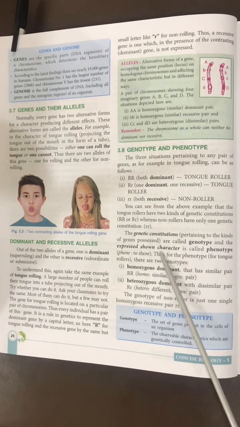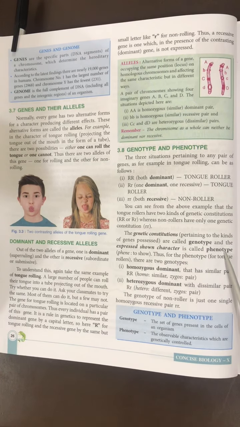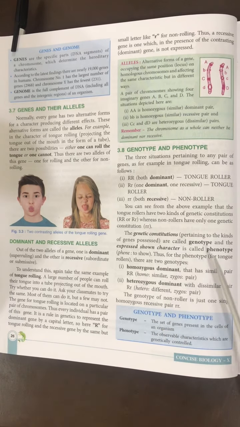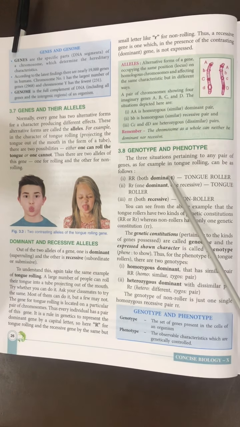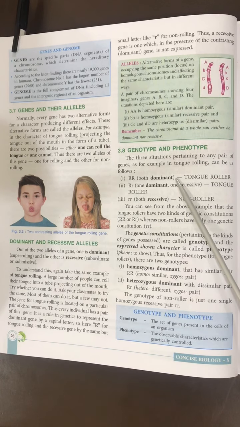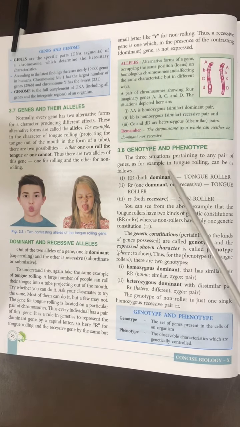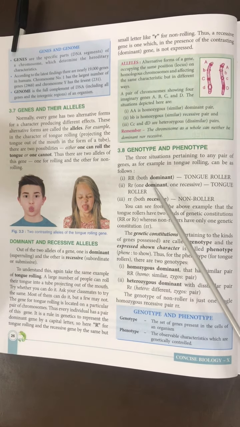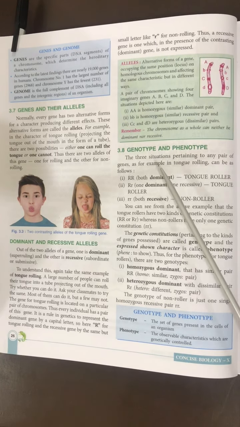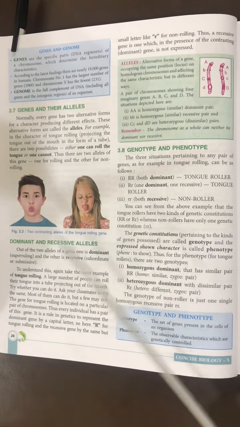And the expressed character is called phenotype. Thus, for the phenotype of tongue roller, there are two genotypes. So what is phenotype? The observable characteristics which are genetically controlled. If you take the first case here, the observable character is that the person is a tongue roller. This we can easily observe in a person. And the other one is again a tongue roller, because of the genetic constitution, that is, one of the genes is a dominant one.